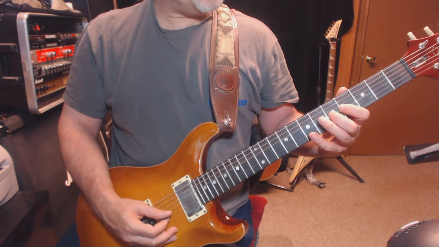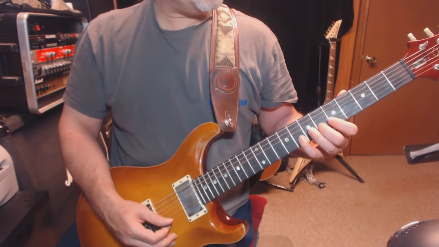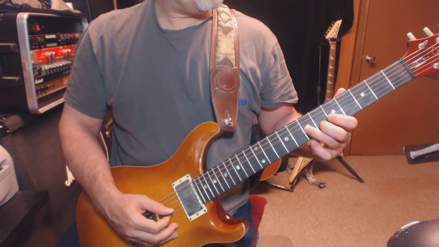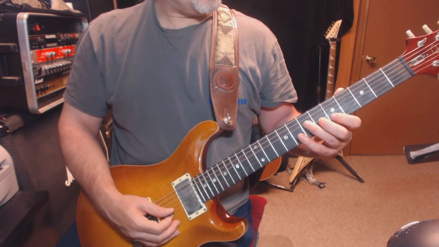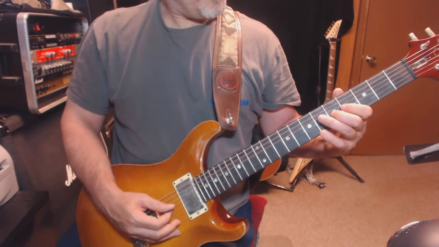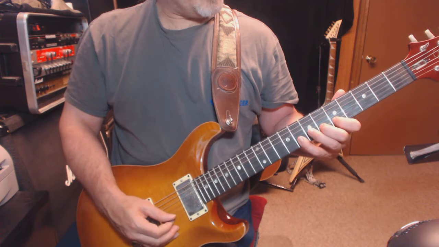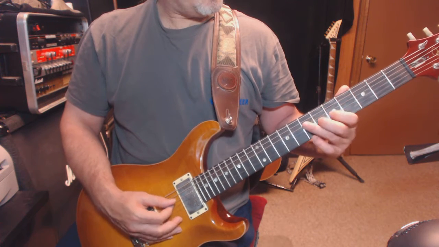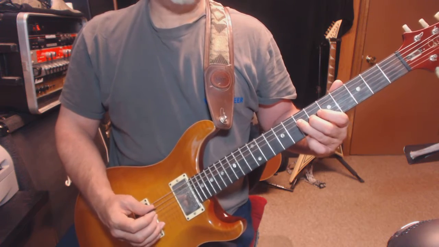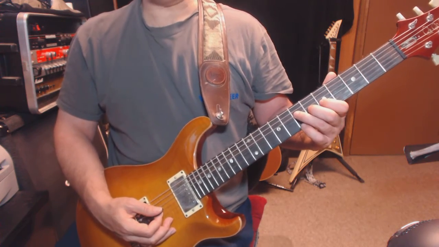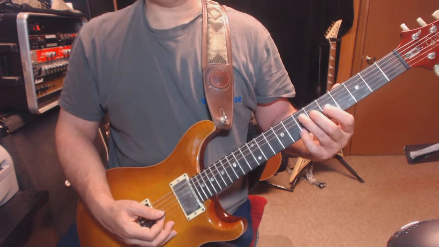A, B, C, D, E, F, G, A. And backwards. You can jump over, but I like to use this finger. And there you go. There's the first version of your A natural minor scale.